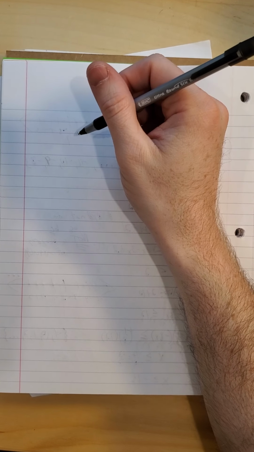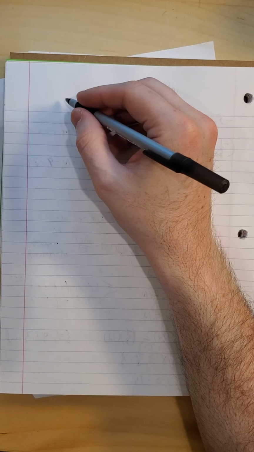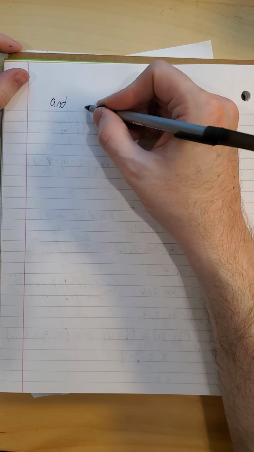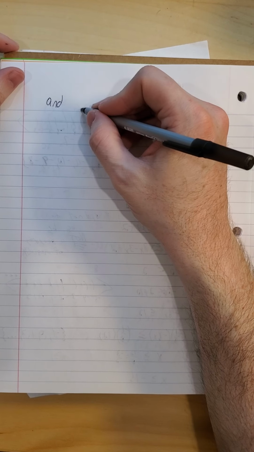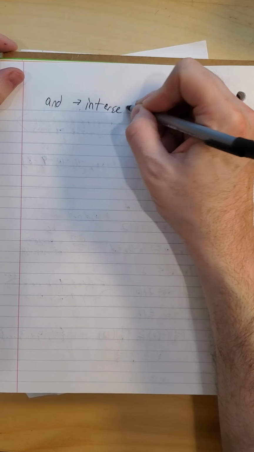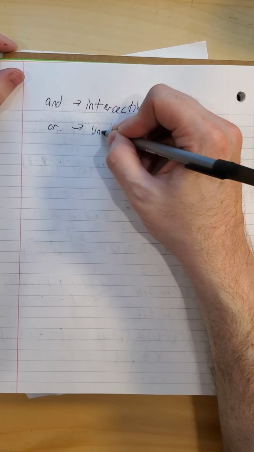So next we look at and or problems. We'll start with an and problem. So this takes us back to chapter 1. When we have an and, recall that this means we have an intersection. Or tells us that we have a union.